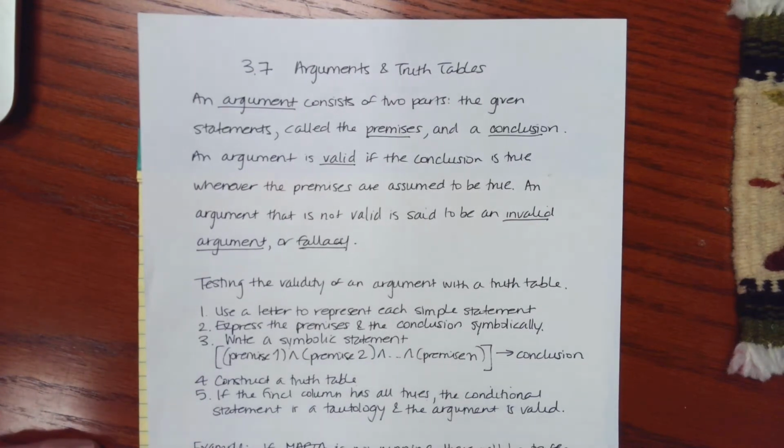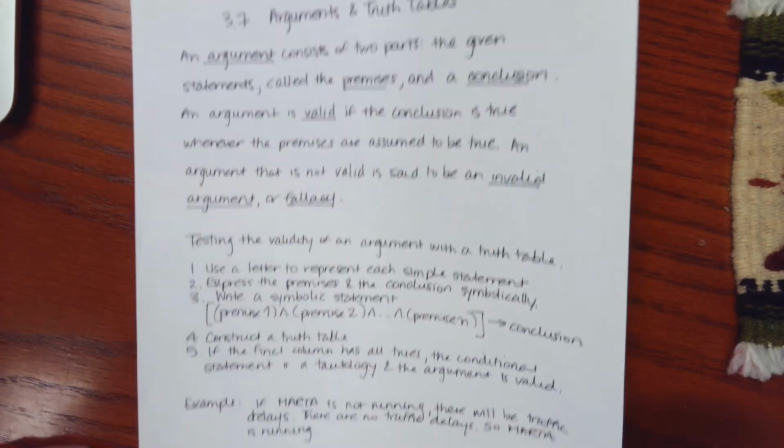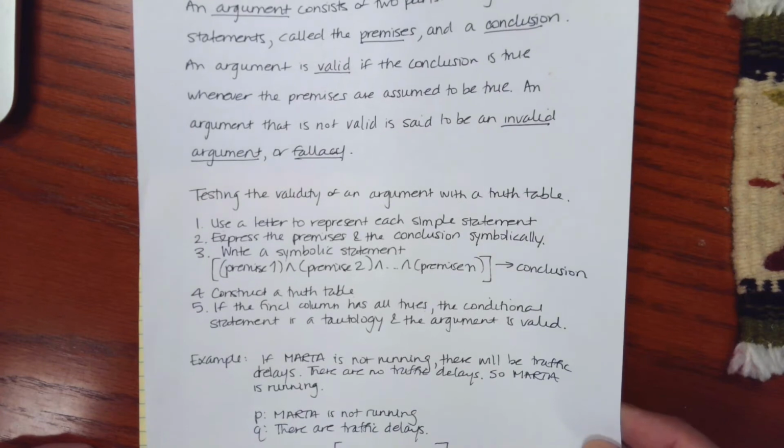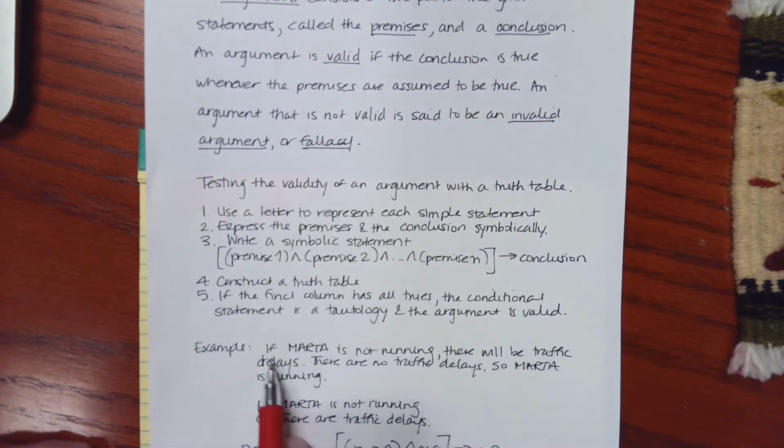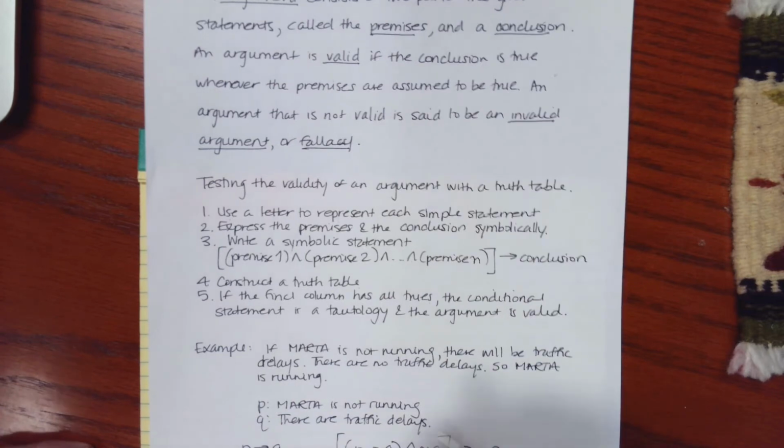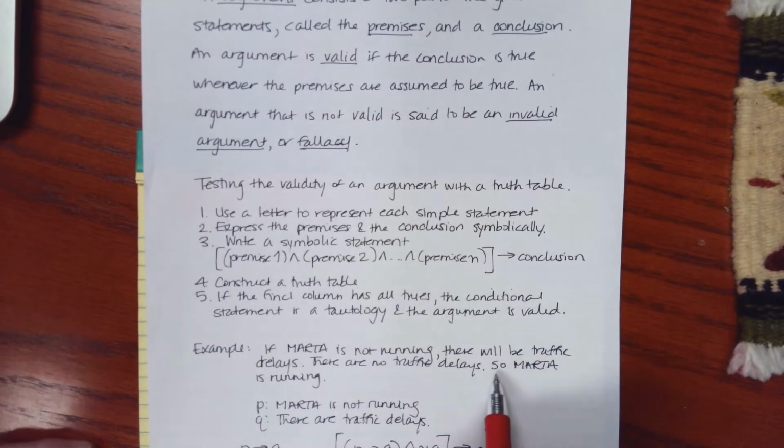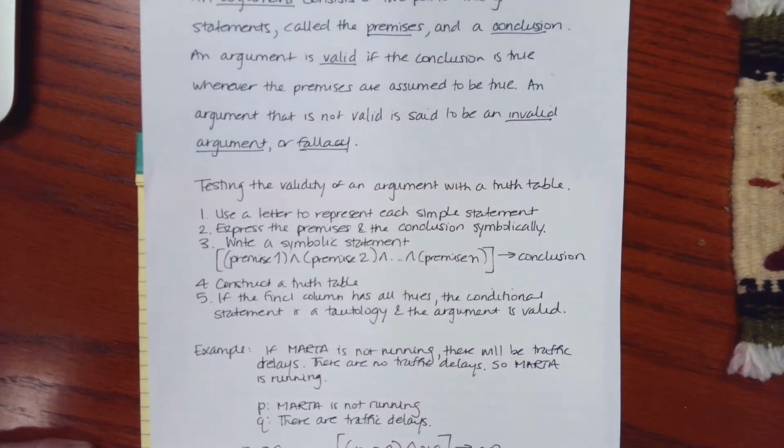All right, so let's look at an example. Here I have a statement. If MARTA is not running, there will be traffic delays. There are no traffic delays, so MARTA is running. There are some simple statements here that we should define. I'm going to use P and Q. For P, I'm saying that MARTA is not running.